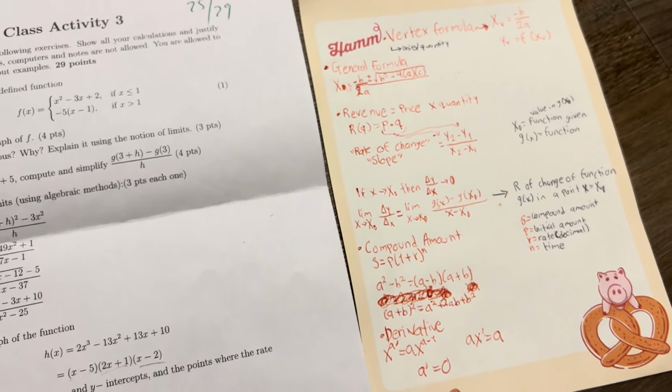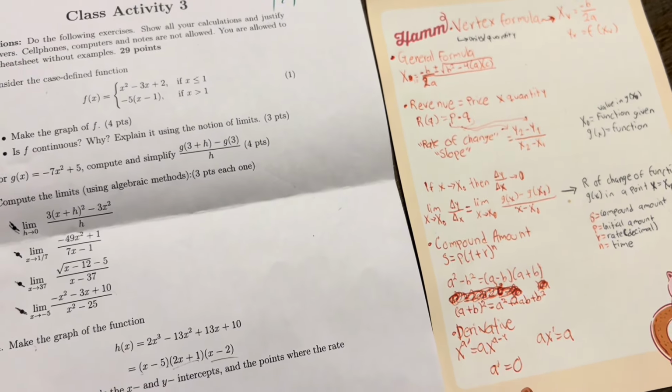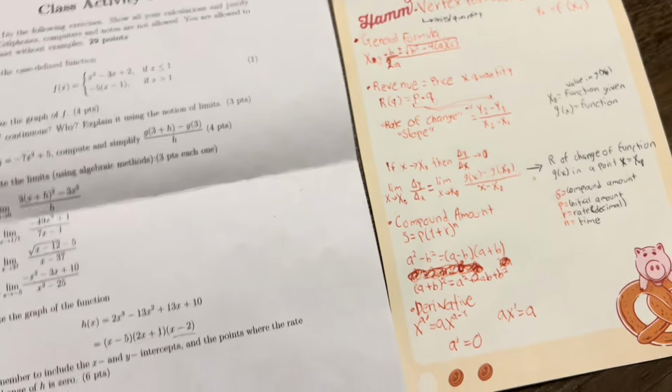Hi, I'm Eliana, and this is my work of Can You Sell Your Cheat Sheet?